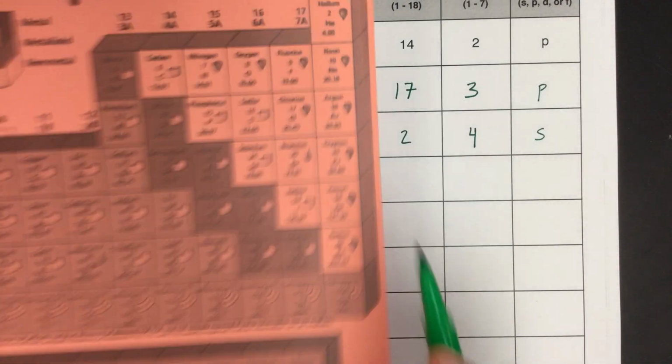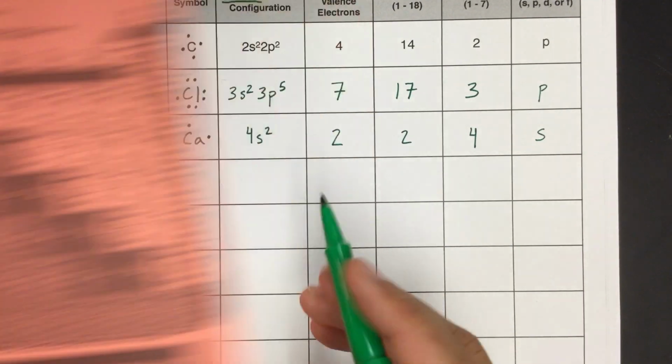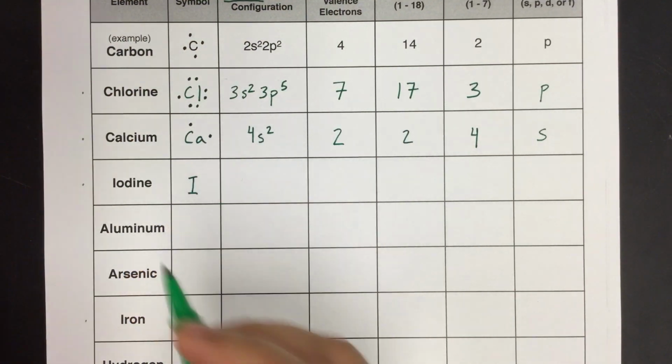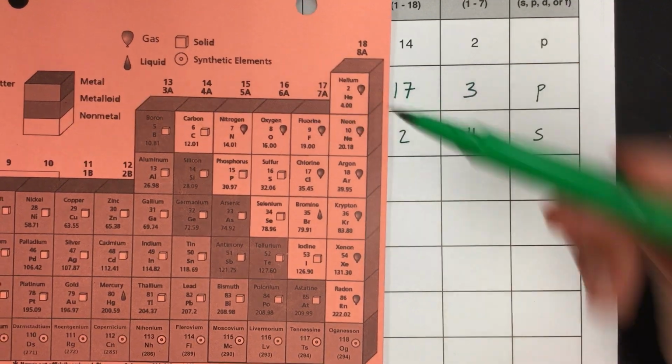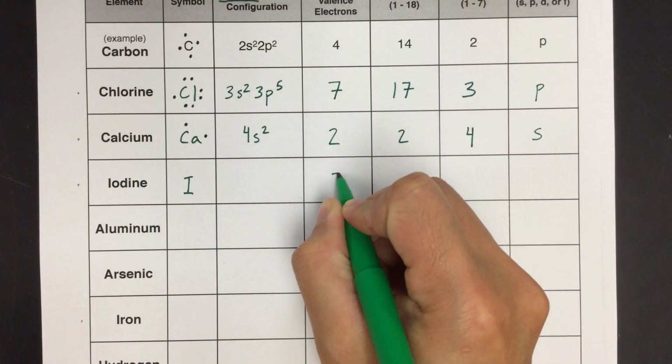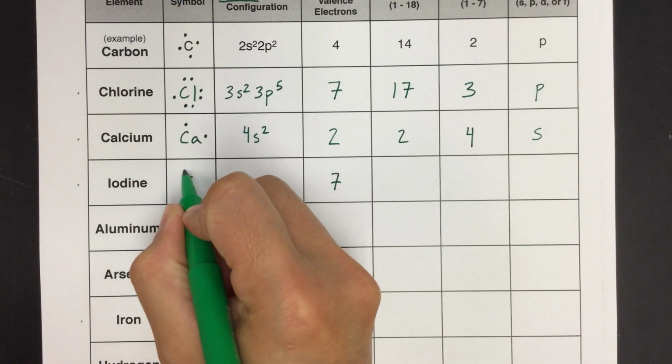So iodine, another halogen, is right here, it's I. Since it is a halogen, it's also in group 7A, which means it also has 7 valence electrons like chlorine. So I'll put the 7 there, and then I'll add my 7 dots.